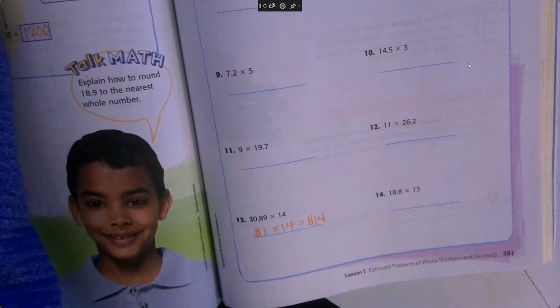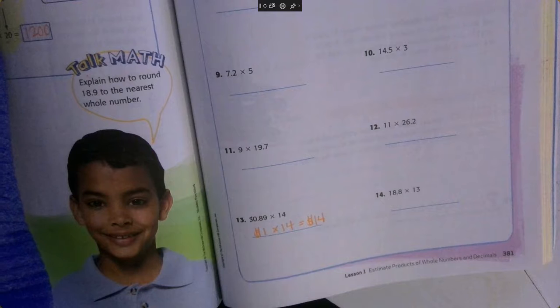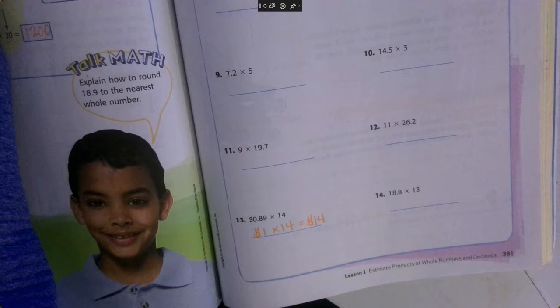This is a review of estimating as well as how to do multiplication. So this should feel fairly comfortable with some new practice.